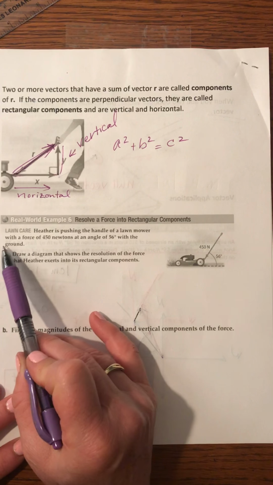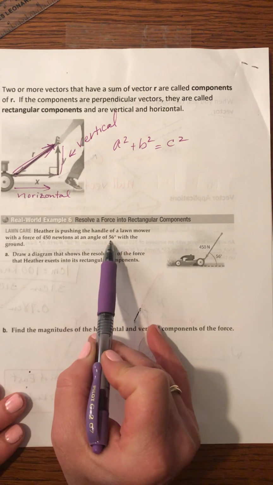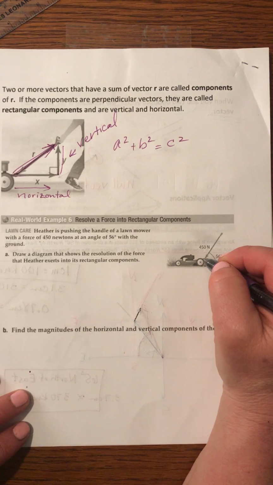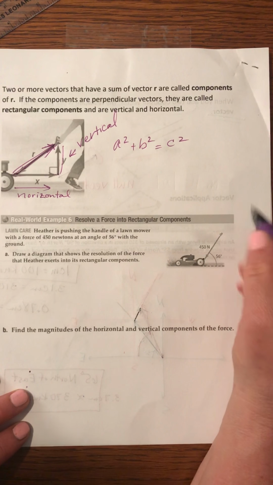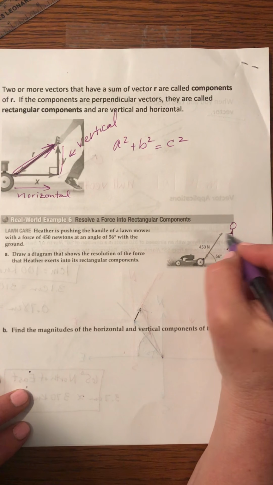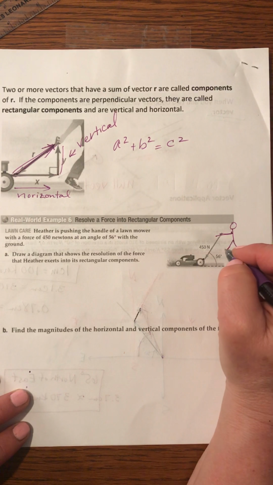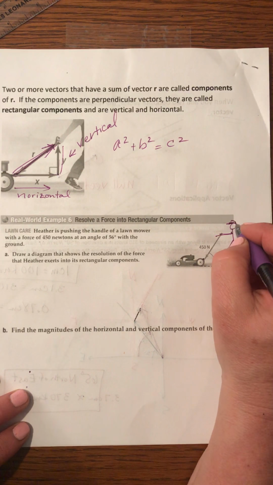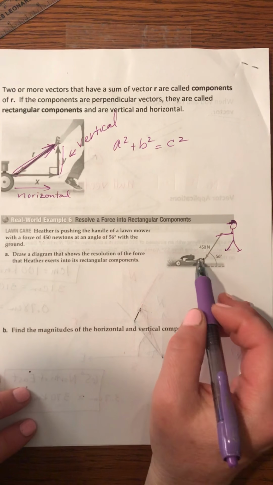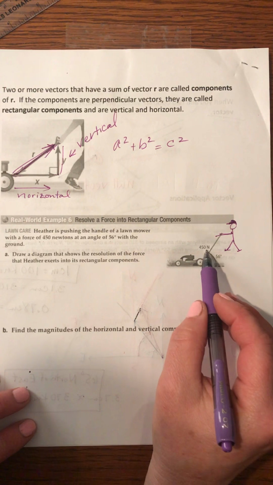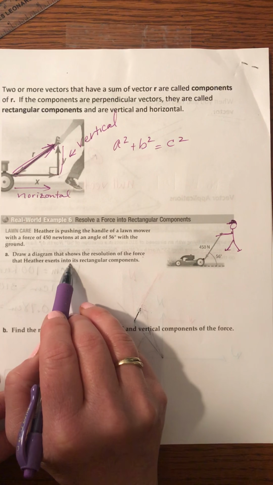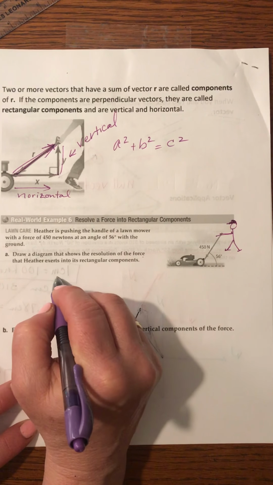Heather is pushing the handle of a lawnmower with a force of 450 newtons at an angle of 56 degrees with the ground. So she's pushing it, which is why the vector is actually going down towards the mower. So here she is, mowing the grass with her hat on because, you know, sun protection and all. Okay. So her force is 450 newtons, and it's 56 degrees with the ground, or with the horizontal. Draw a diagram that shows the resolution of the force that Heather exerts into its rectangular components.